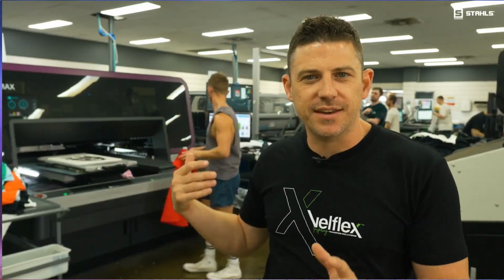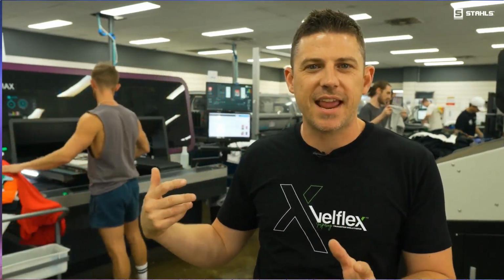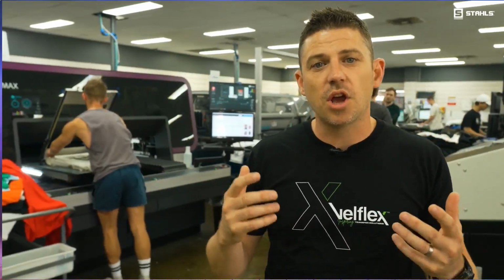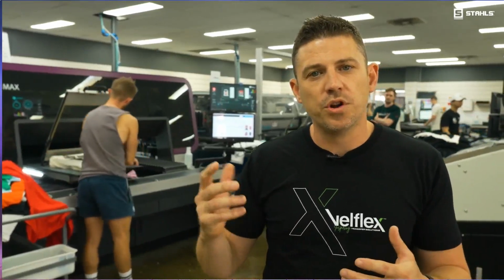That's where we're using the DTG machines behind us here to get those orders out because it's so fast to print. For DTG, you don't have a huge amount of setup, certainly not from a graphics point of view. It's obviously taking that artwork, putting it into the software and pressing print so that it can start.